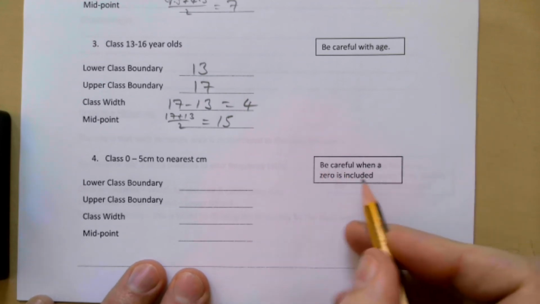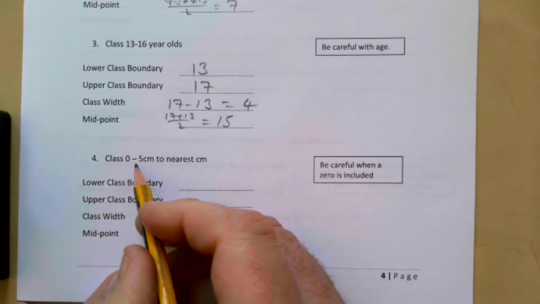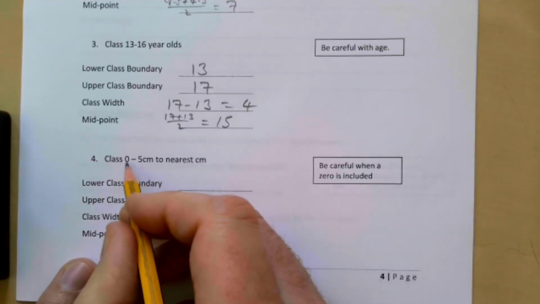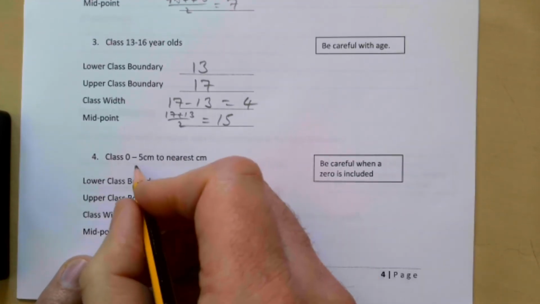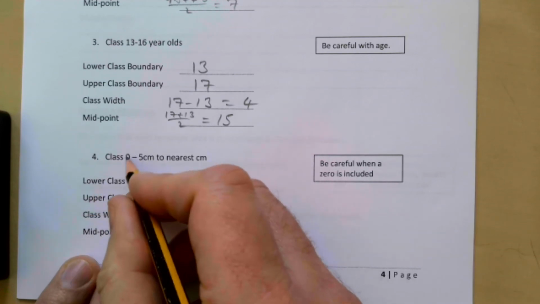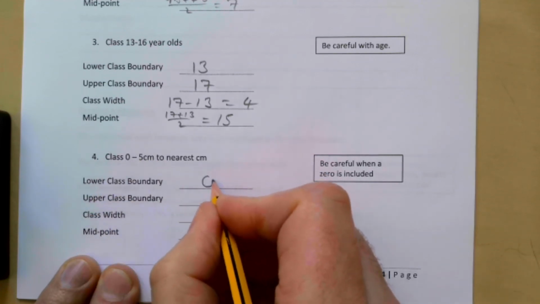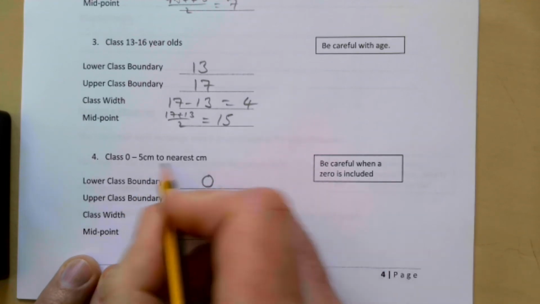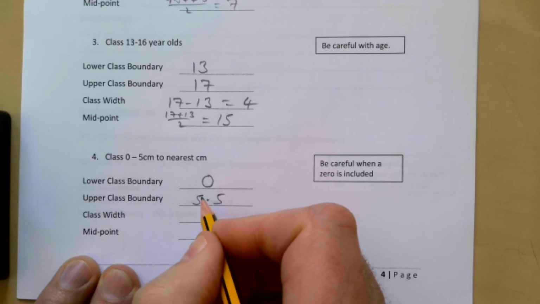Be careful when a 0 is included, that messes stuff up as well. So you have 0 to 5 and then 6 to 10 or something like that. The 0 plays havoc with this a wee bit. So if it's the nearest centimetre, the lower class boundary is not going to be any smaller than 0. However, at this end, it's going to go up to 5.5 if it's been rounded to the nearest centimetre.